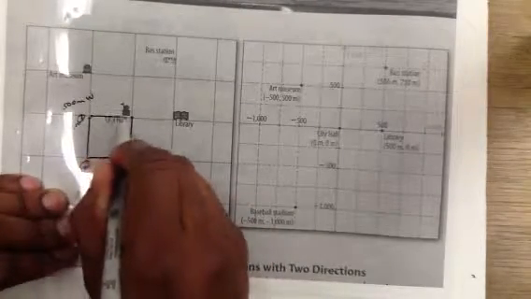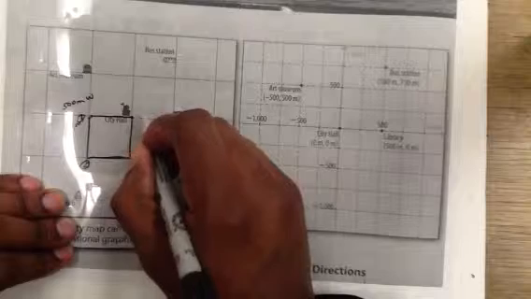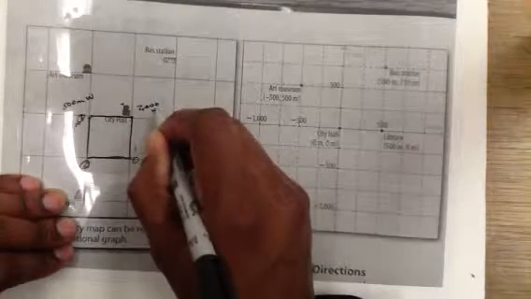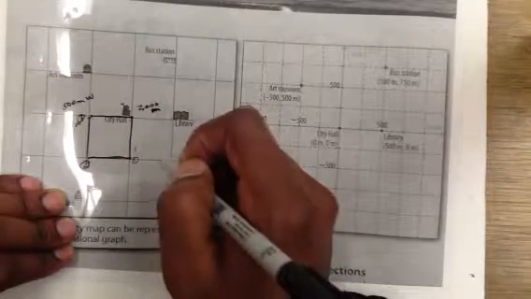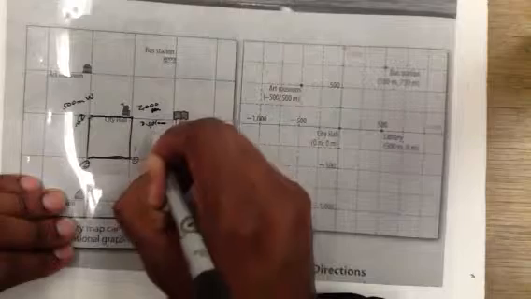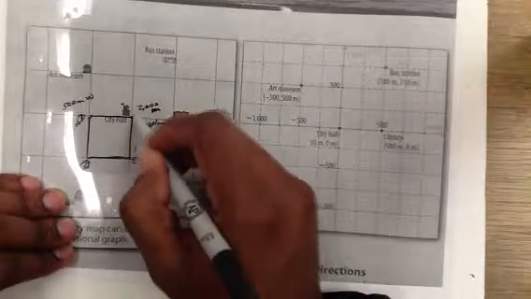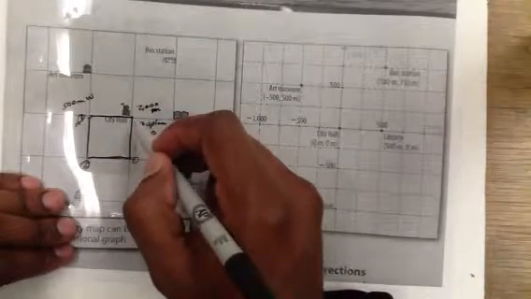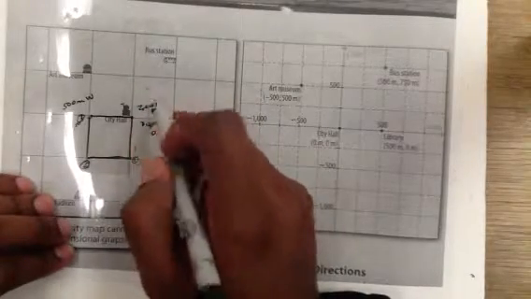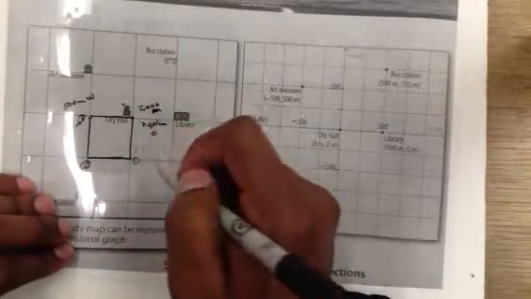If I went all the way around this whole block, I've traveled a total of 2,000 meters, but my displacement is 0, because there is no difference between where I started and where I finished. So my displacement again is 0. I'm in the same place as I started.